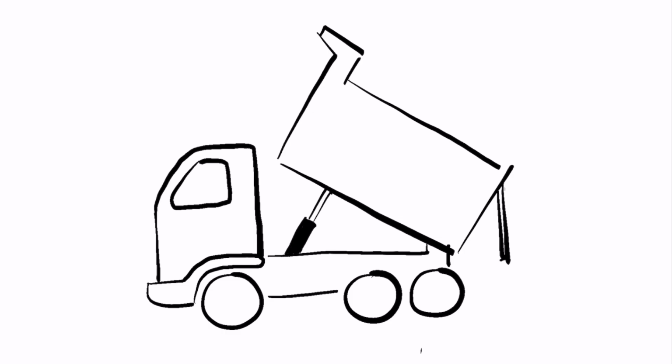To add a bit more detail, draw some lines like so on the bed. A rounded rectangle in front for the headlights, and a small oval under the window here for the door handle.